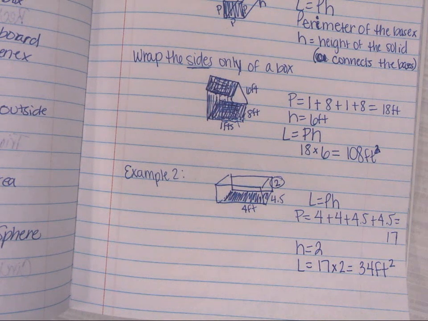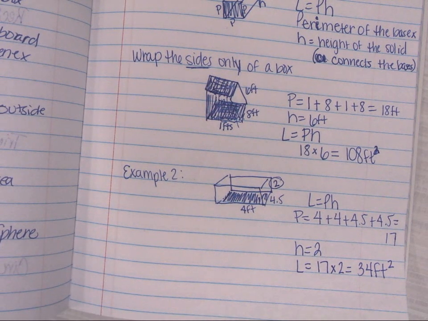All right, that is the start of surface area and our introduction to solids. Tomorrow we're going to cover total surface area of a rectangular prism.